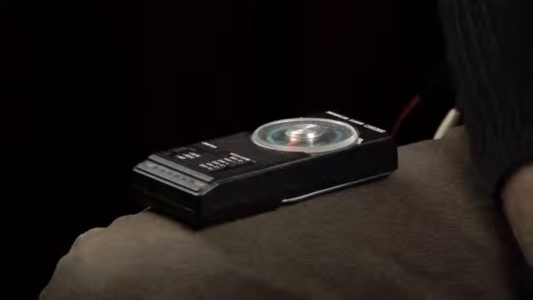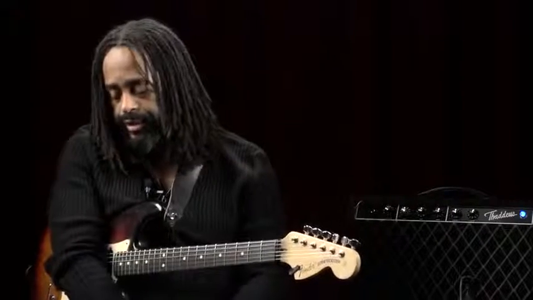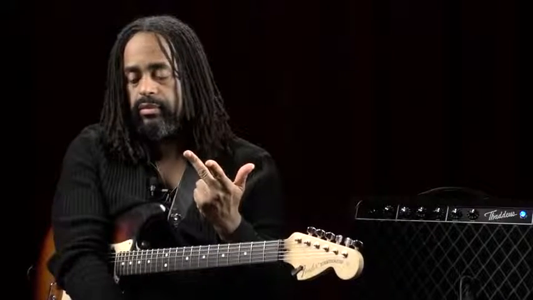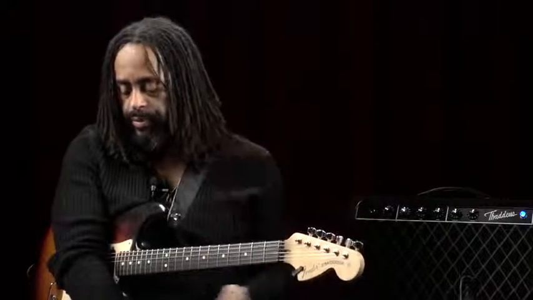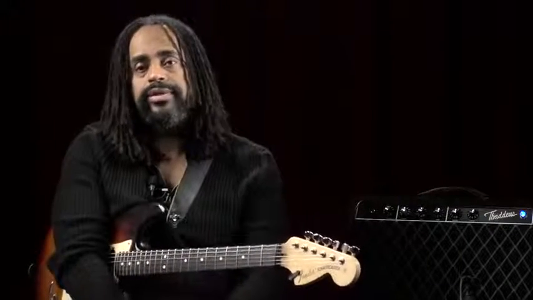Now I'm going to consider the first accented beat on this metronome at the beginning of the measure. So we can actually count measures here. That's one measure, 2, 3, 4. So we're dividing this rhythm into measures.